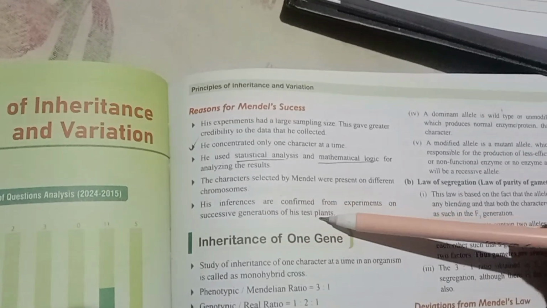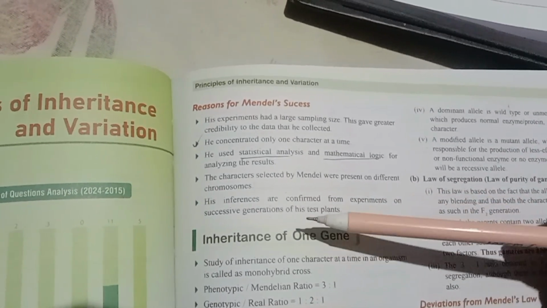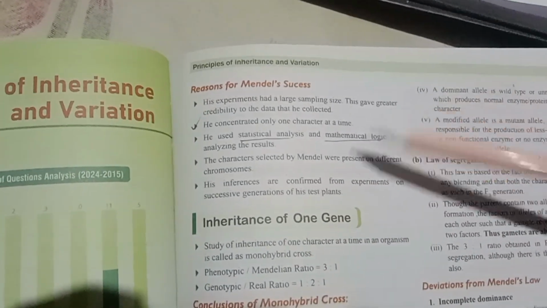His inferences are confirmed from experiments on successive generations of his test plants.